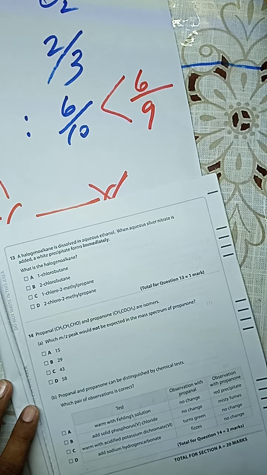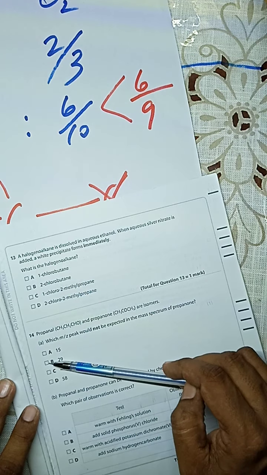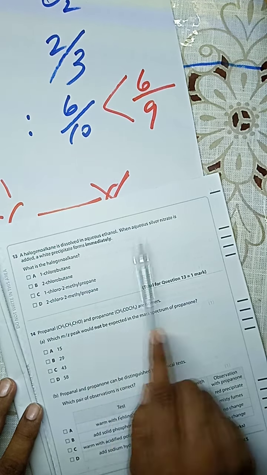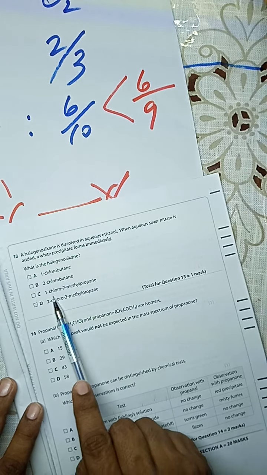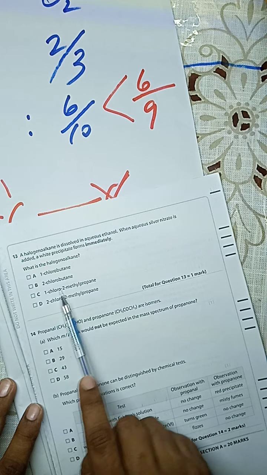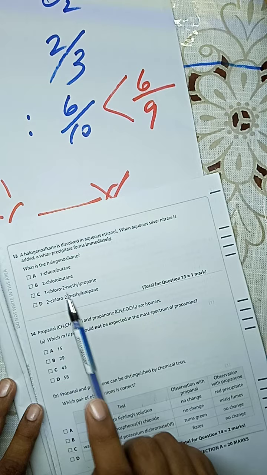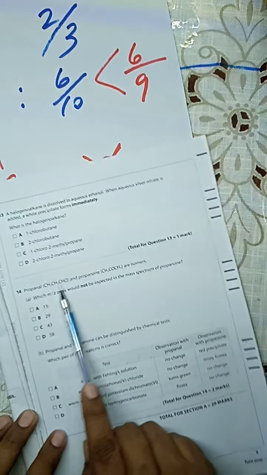Then you should have the sense of finding the tertiary carbocation just by looking at the name. Here 1-chloro means primary, 2-chloro means secondary. 1-chloro-2-methyl, here 1-chloro is a terminal chlorine, then it is primary. 2-chloro-2-methyl, then it is tertiary, it should be tertiary. So the answer is D.